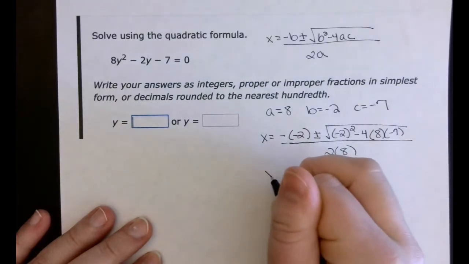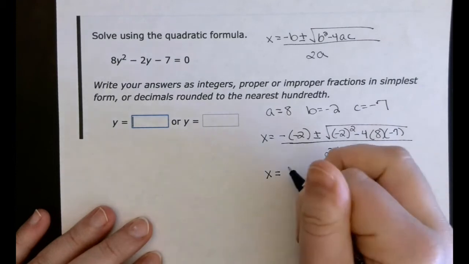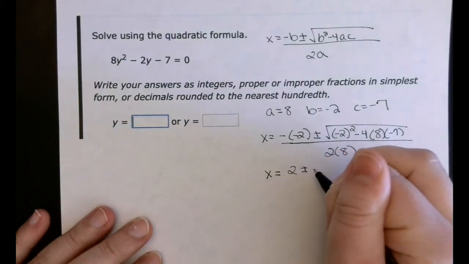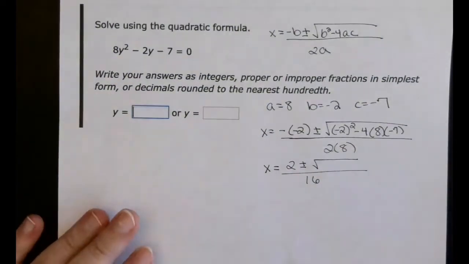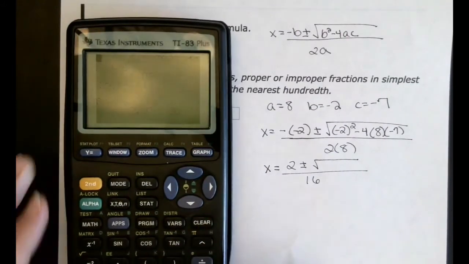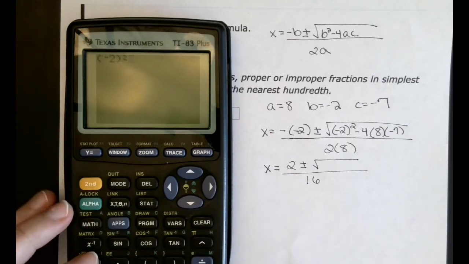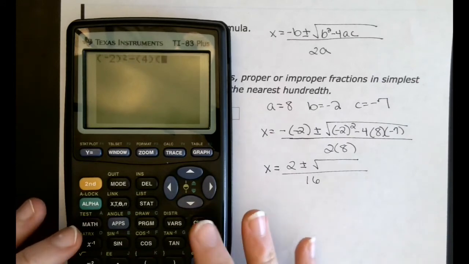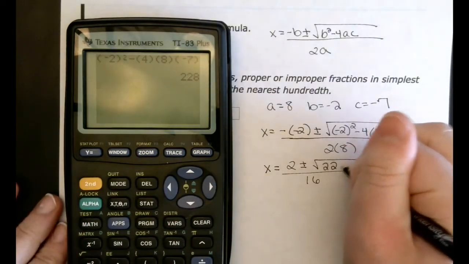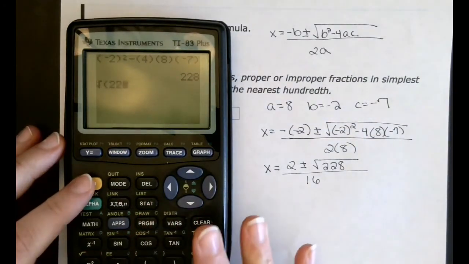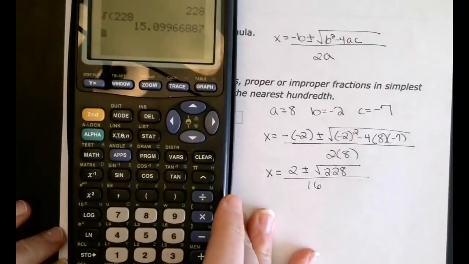All right, let's clean up the fraction. Negative 2 is a positive 2, plus or minus the square root. 2 times 8 is 16. Let's clean up the inside. Negative 2 squared minus 4 times 8 times negative 7 gives me 228. Now we're going to see if 228 is a perfect square, which it is not, so we're going to have to do the same thing as we did before.